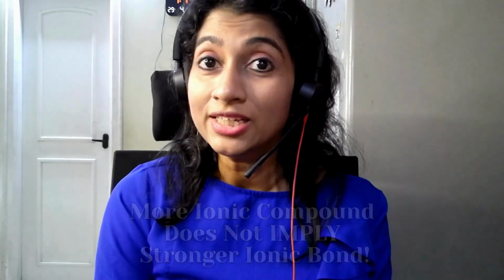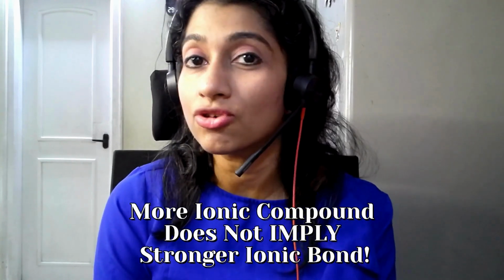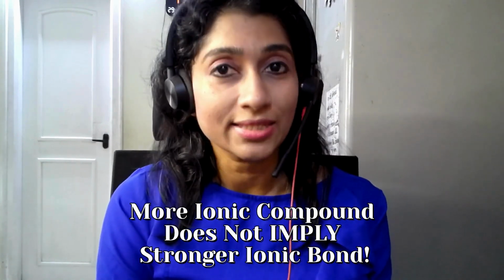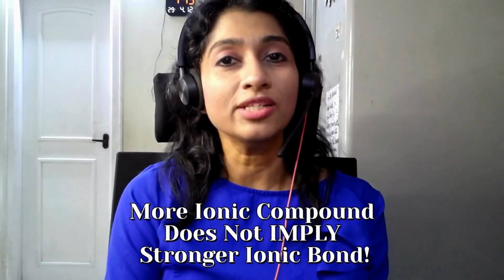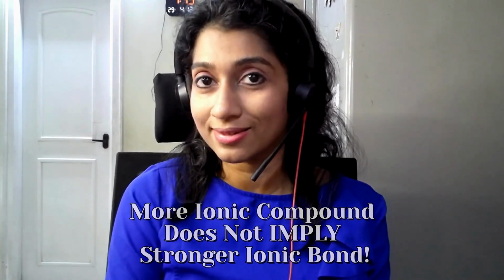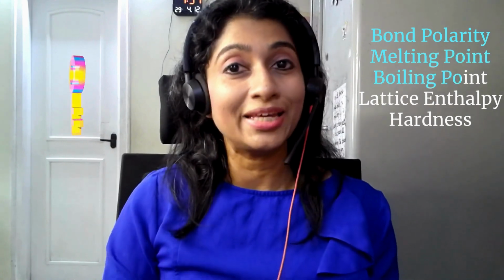Think a bond with a higher ionic character must be stronger. Think again. Many assume that a bond with a higher ionic character automatically implies a stronger ionic bond. This misconception stems from oversimplified definitions in textbooks, and the difference between the two is not often discussed. In fact, understanding this difference is the key to acing questions on bond polarity, melting point, lattice enthalpy, and more.